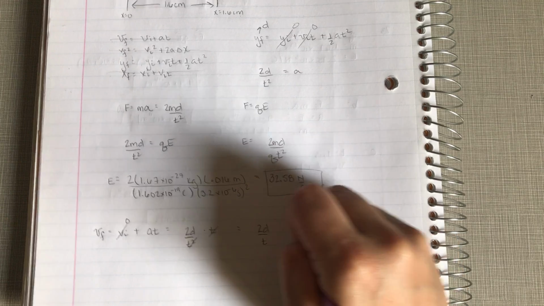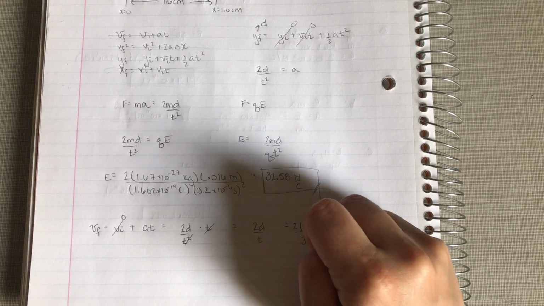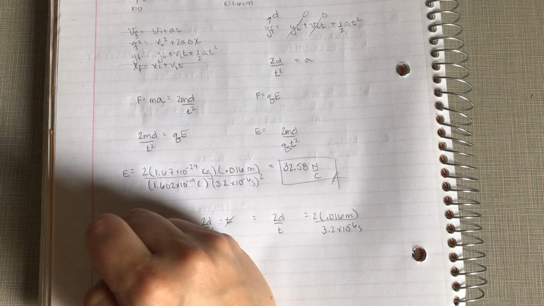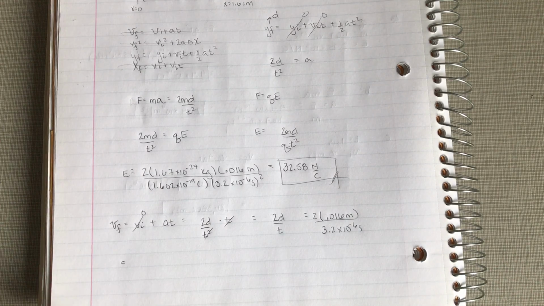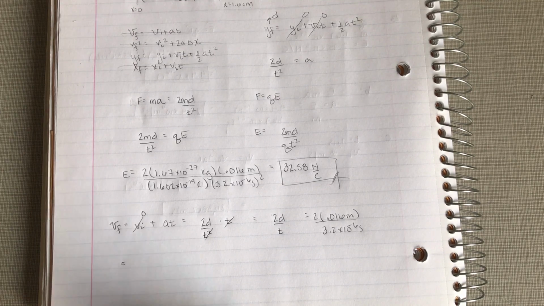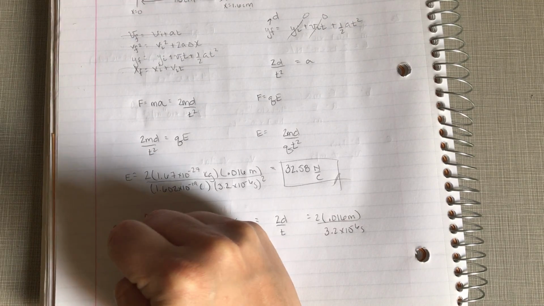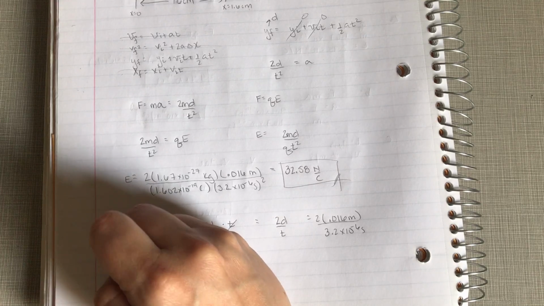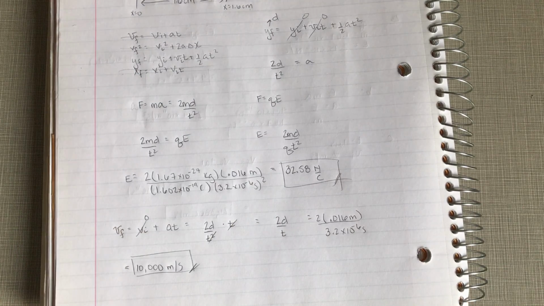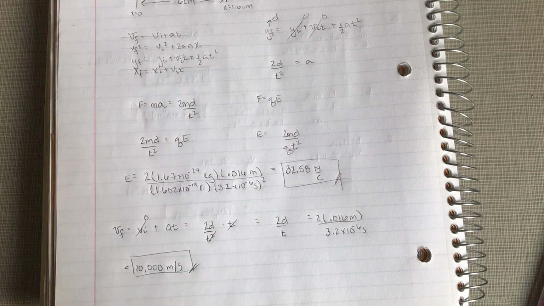Which is equal to 2 times 0.016 meters divided by 3.2 times 10 to the minus 6 seconds. That is 10,000 meters per second. Notice it is less than the speed of light, so that's a reasonable answer. It's going super fast, but still a reasonable answer.